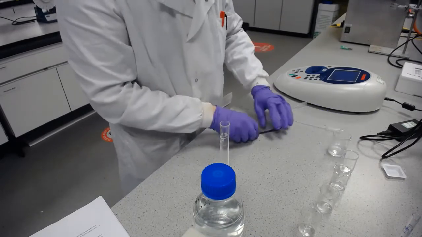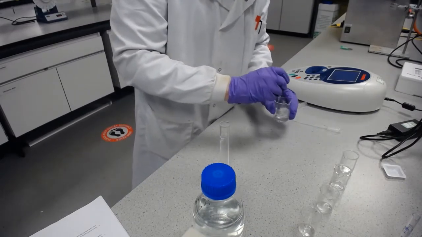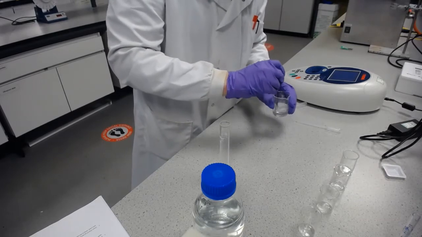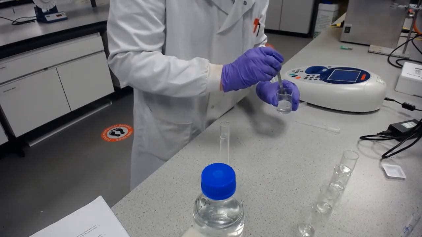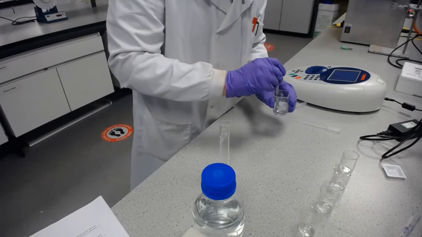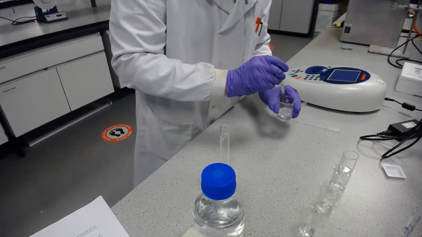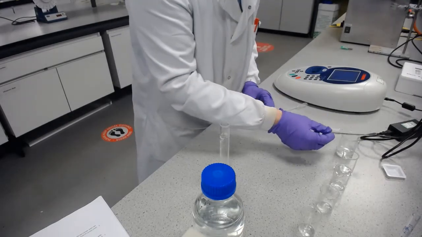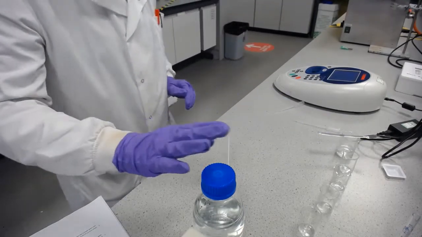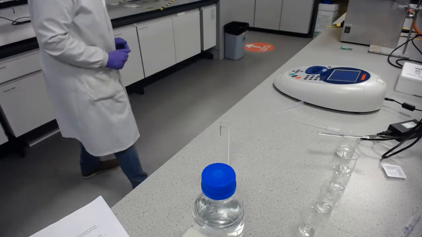Okay, I'm not actually quite sure how long that will take to dissolve, so I just have to give it a bit of a stir, and whilst that's dissolving, I'm just going to get another beaker to decant some of this sodium hydroxide into.